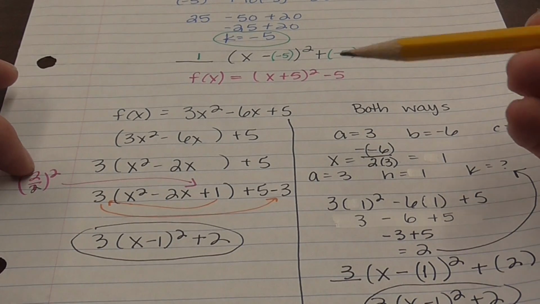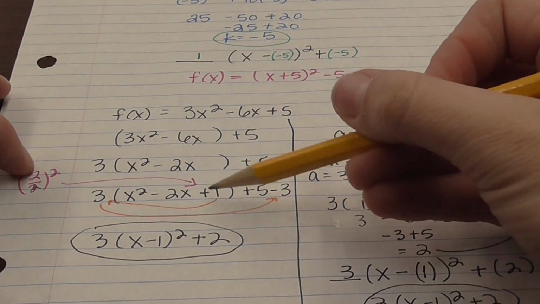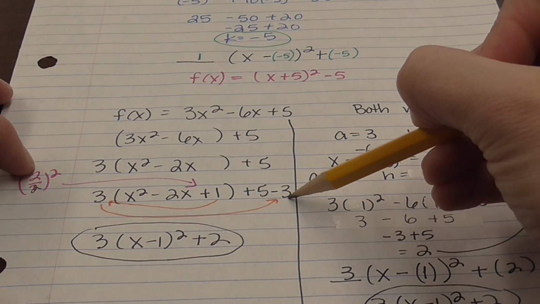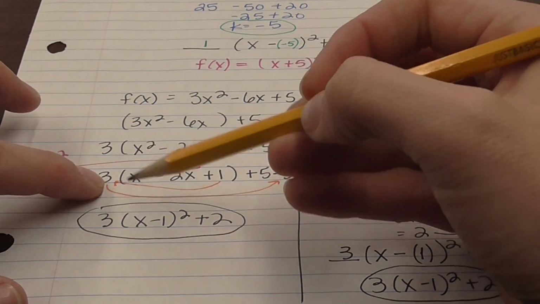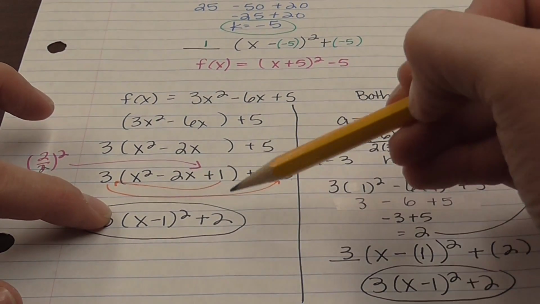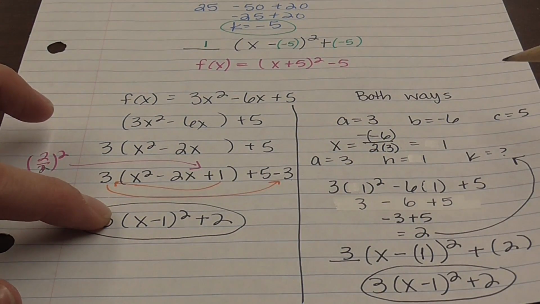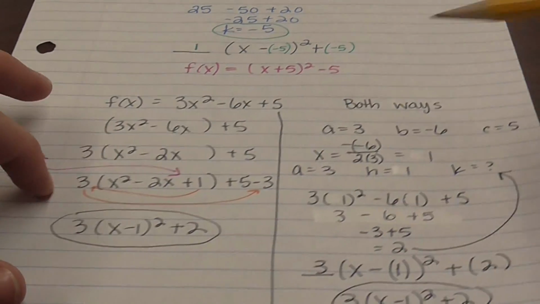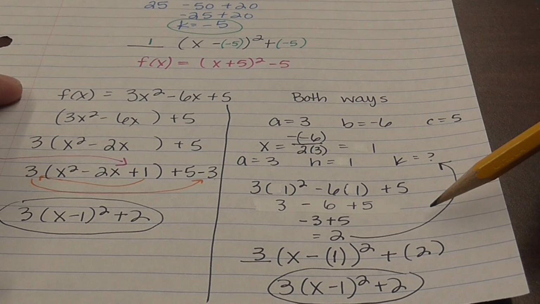and square it. So 2 divided by 2 is 1, squared is plus 1. 1 times 3 means I have a minus 3 down here. So I end up with 3 times x minus 1 squared plus 2, because 5 minus 3 is 2. Same problem, I'm just going to do it a different way.